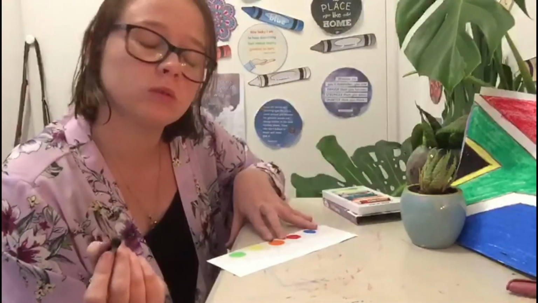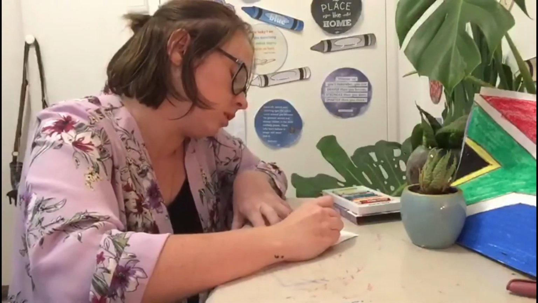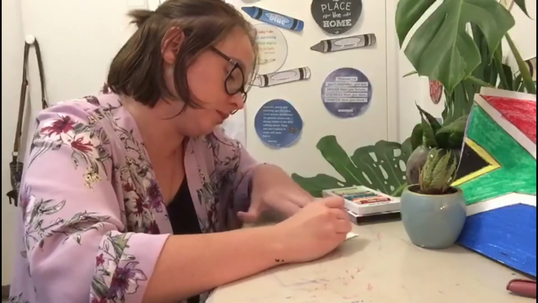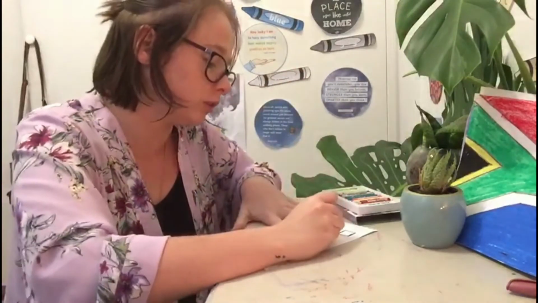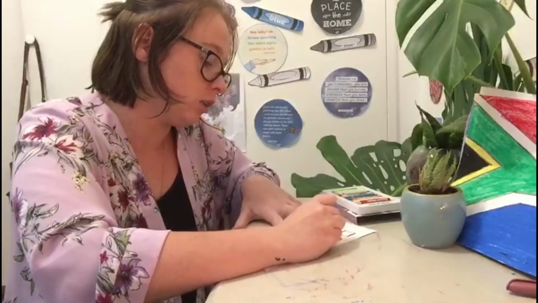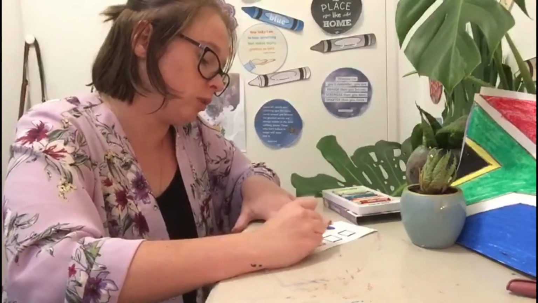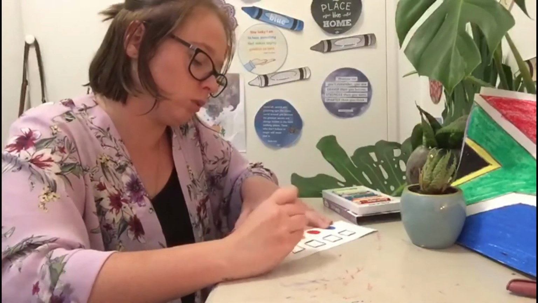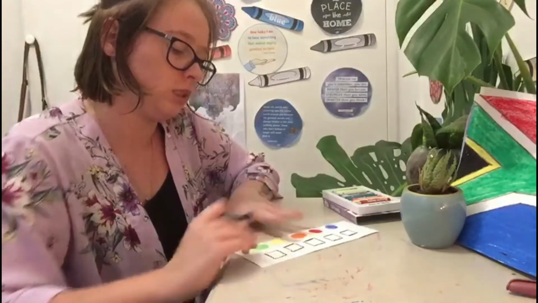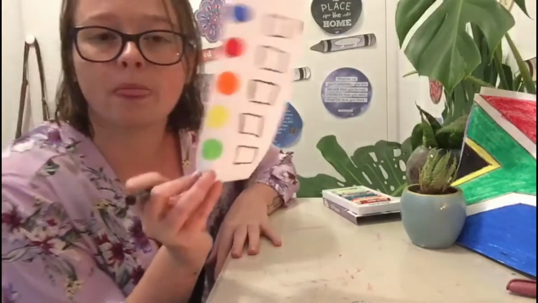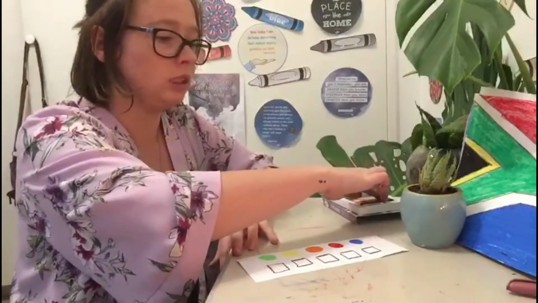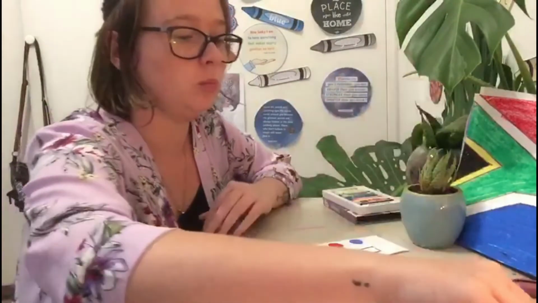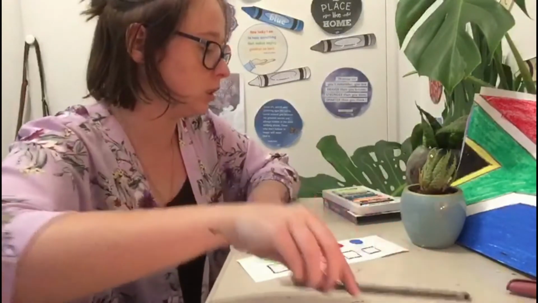So I'm gonna draw little squares next to each color. So just a little square, it doesn't have to be a perfect square. A square is just 4 lines that all connect together. Okay. So that is my voting ballot. Now you can choose any color, any pencil, any pen, anything you want.